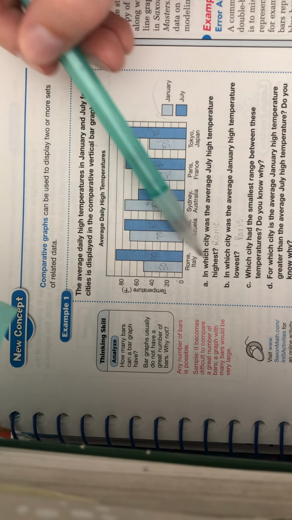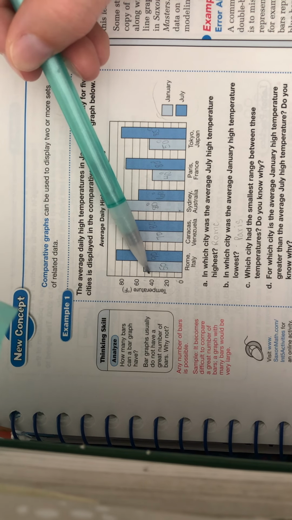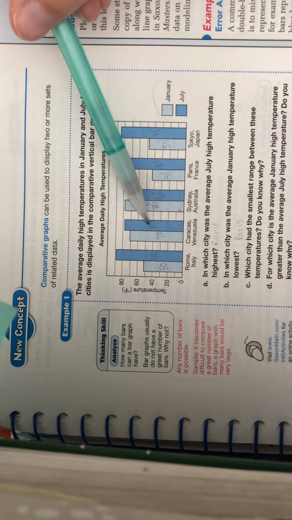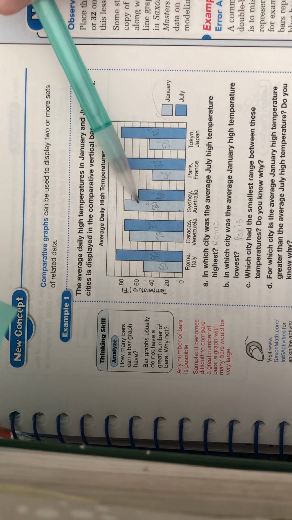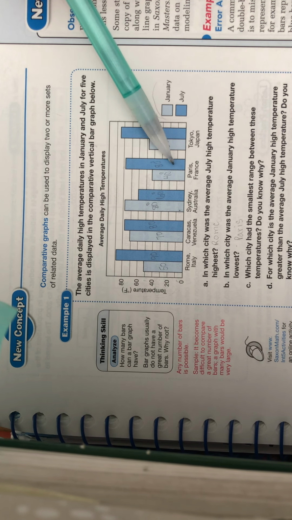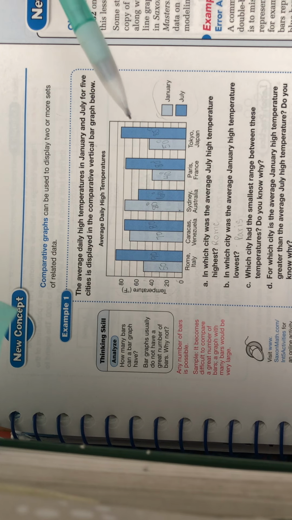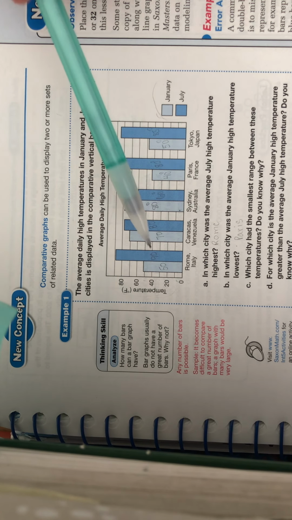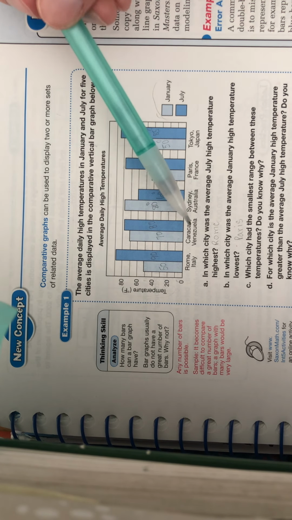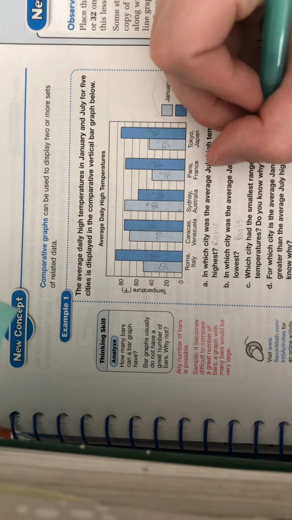So, it's having us look at each city. 90 minus 50 is 40. 80 minus 70 is 10. 80 minus 60 is 20. 80 minus 40 is 40. 85 minus 50 is 35. I can do math. It's 35. Which city had the smallest range between these temperatures? Well, the one that was the smallest when we subtracted was Venezuela, but I'm going to just write the city down because that's what it's asking, which city.